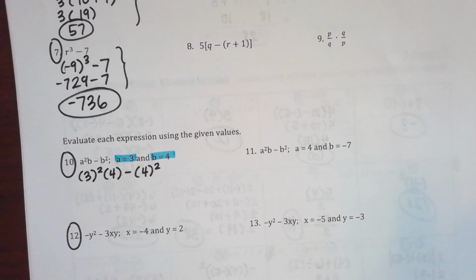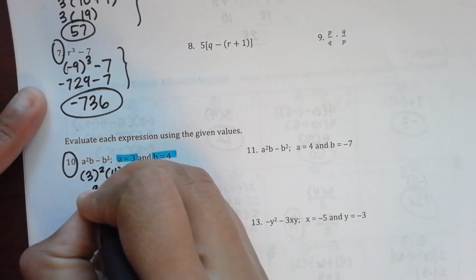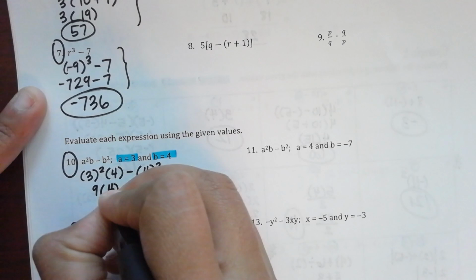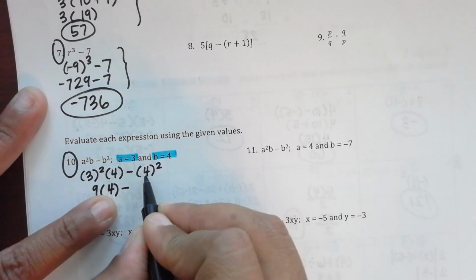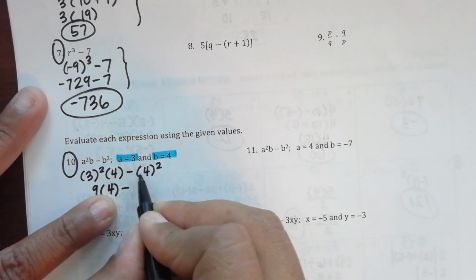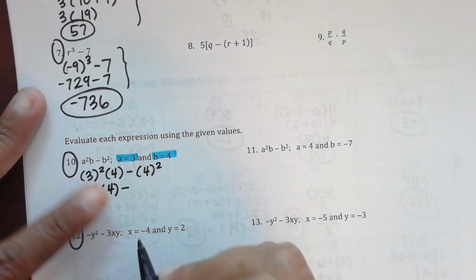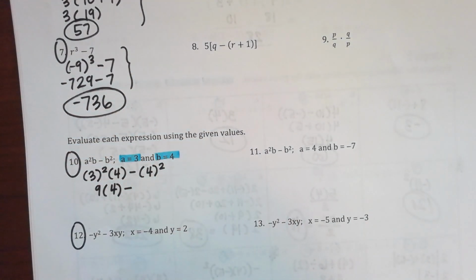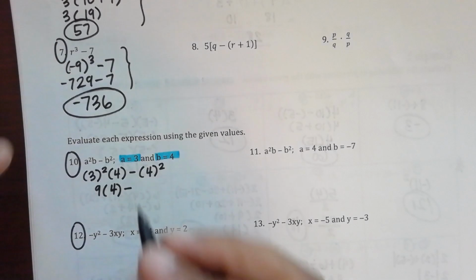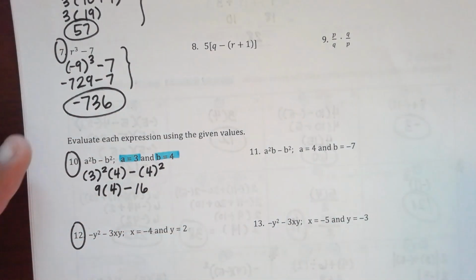Did everybody get 9? So 9 times what? 4. Thank you. Minus, do I have another exponent? So what am I typing in? 4 to the exponent of 2, 4 squared. Everybody get 16 there? What needs to happen next? 9 times 4. 36. Jordan, you typed it in?